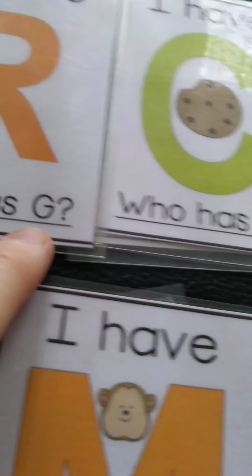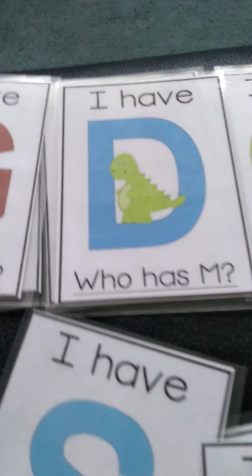G. Now be careful because your students can see the letter and not know what that letter is. That's why you have to say I have, who has. So now you will say I have G, who has D. And this is teaching uppercase. So you have to have another set for lowercase, right? I have capital D, who has M.